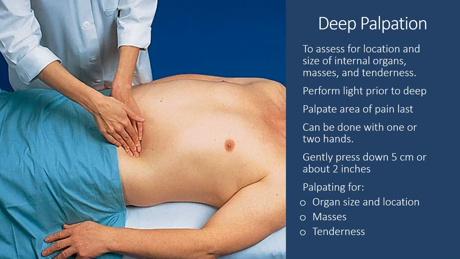Okay, deep palpation. Same concept, we're just pushing a little bit deeper. This is assessing more for the location and size of internal organs, masses, and tenderness. You want to perform light prior to deep, so do the light palpation first and then the deep palpation. You want to palpate the area of pain last. So if the patient has reported pain, maybe in their epigastric region, we want to palpate that place last.